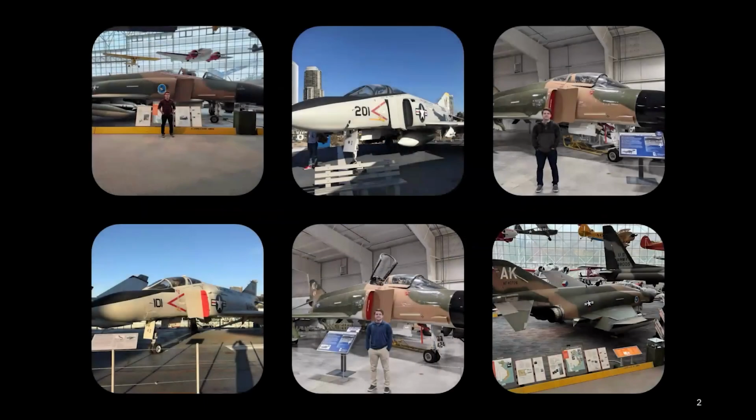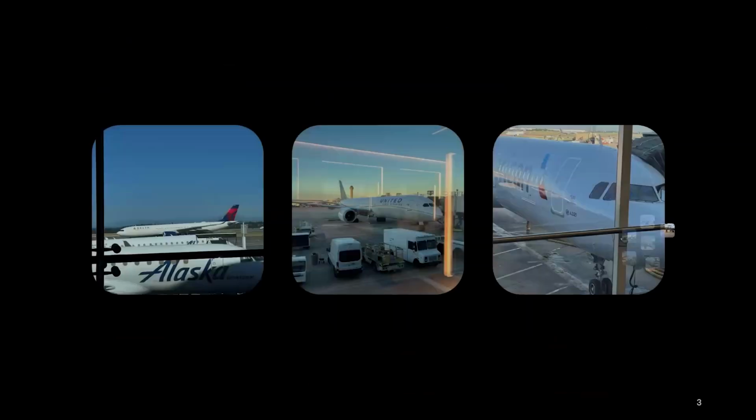But first, we're going to take a quick peek through my camera roll. I found an obscene amount of pictures of these F4 Phantom jets. It's my favorite jet. I have actually well over 100 pictures. This is an aggressive down selection. I also take a lot of pictures of jets while I'm waiting at the airport at my gate, although I think I took the picture of that Dreamliner from the bathroom at the Denver airport.